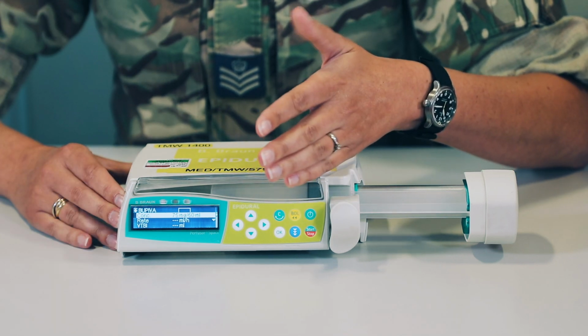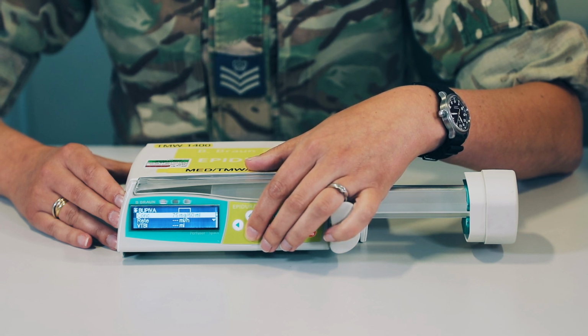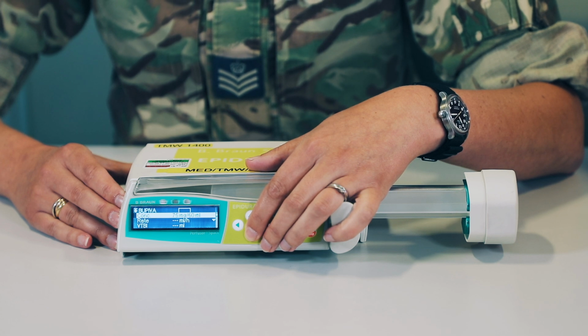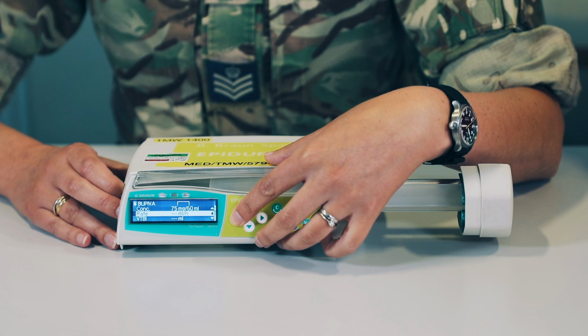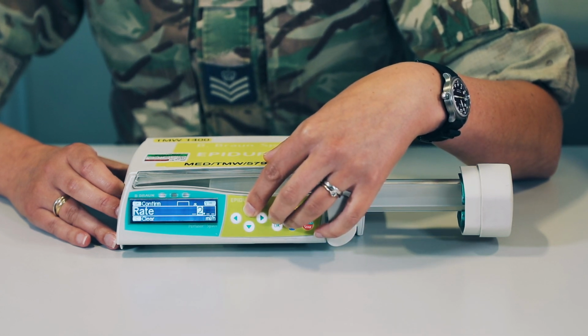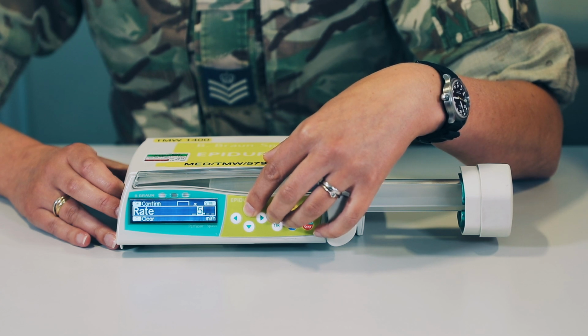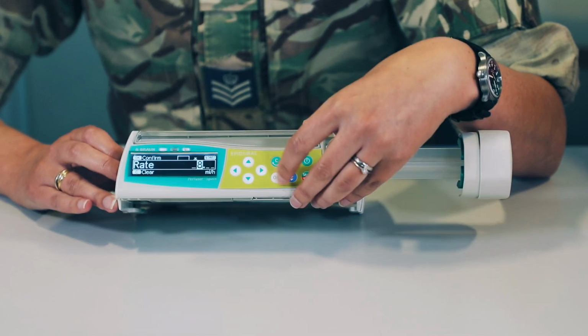From here you can see that it's slightly different to the perfuser because we've selected a drug. This first part here is reminding you of the concentration of that medication. Next we have our rate. To select a rate, press the arrow facing in towards the screen, and for this epidural we're going to run it at 8 mils an hour, so just select your infusion rate, and once you've selected your infusion rate, press OK.